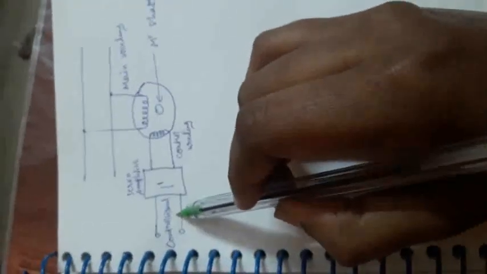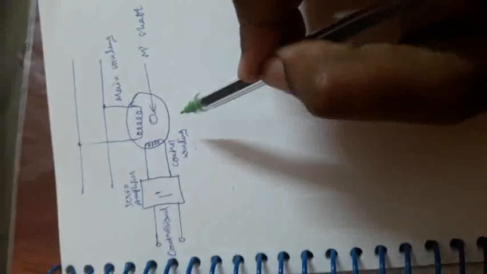So this is the starter, control transformer. This is the servo motor amplifier. This is where we give the control signal. This is the control winding and the motor shaft. The motor shaft is connected to the potentiometer. This is the main winding.